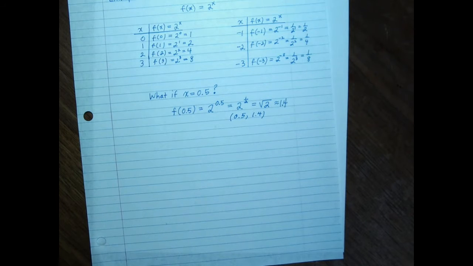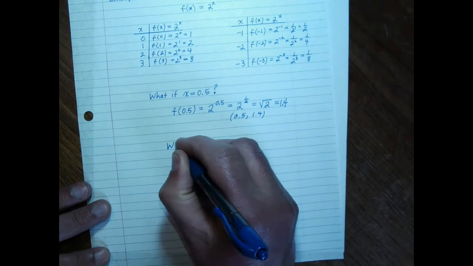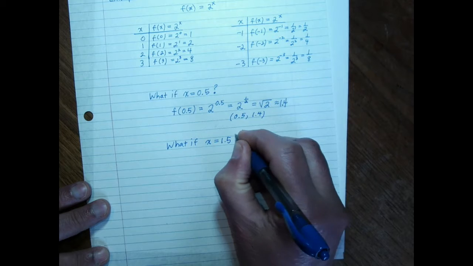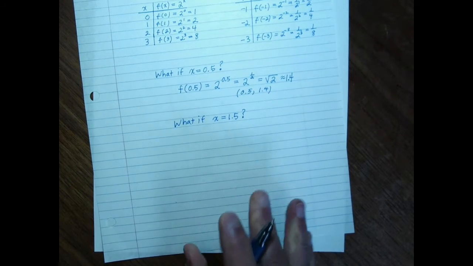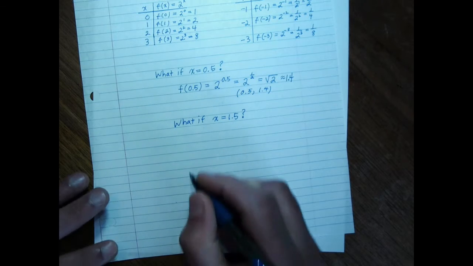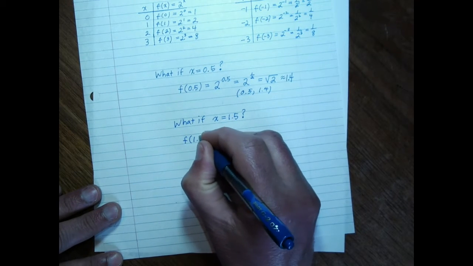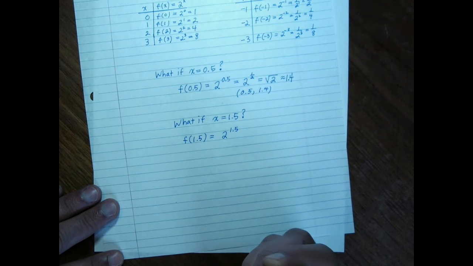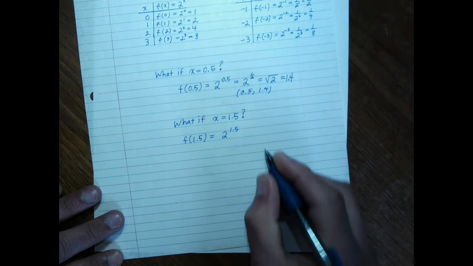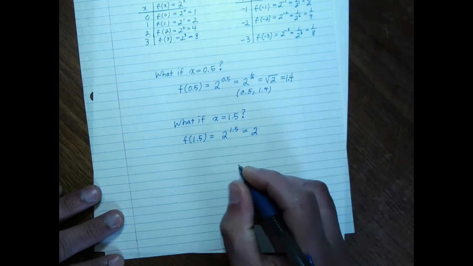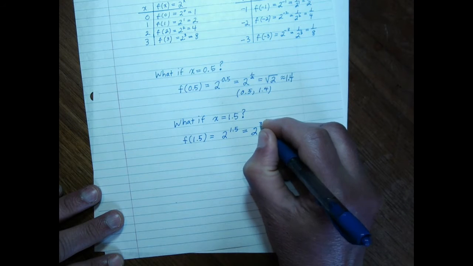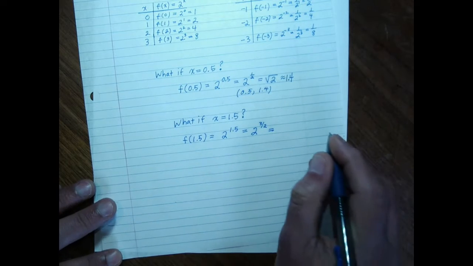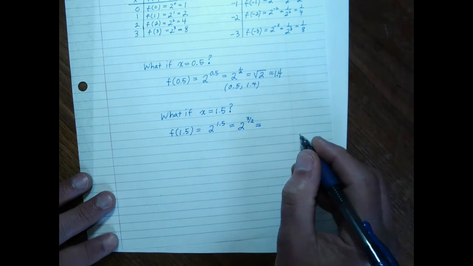Another example I want to think about here is, what if x is equal to 1.5? And what does that mean? So f of 1.5 would be 2 to the 1.5. Now how do we give meaning to that? Well, it helps to think of 1.5 as a fraction again. That's equal to 3/2. And we can interpret a fractional exponent as a root and a power.